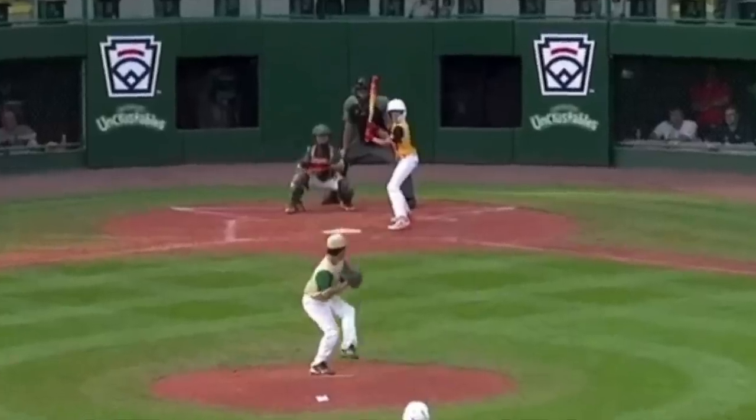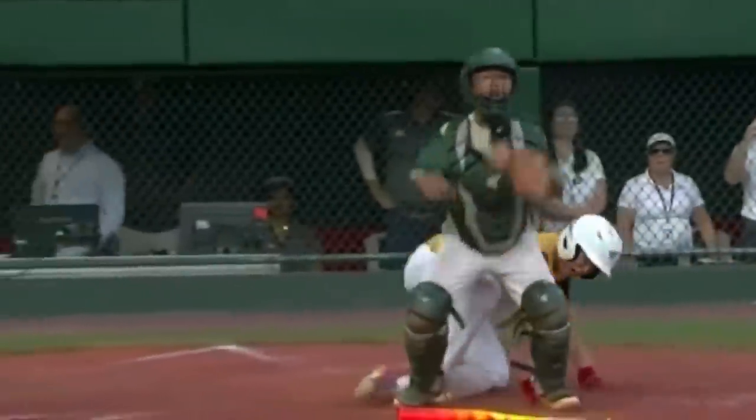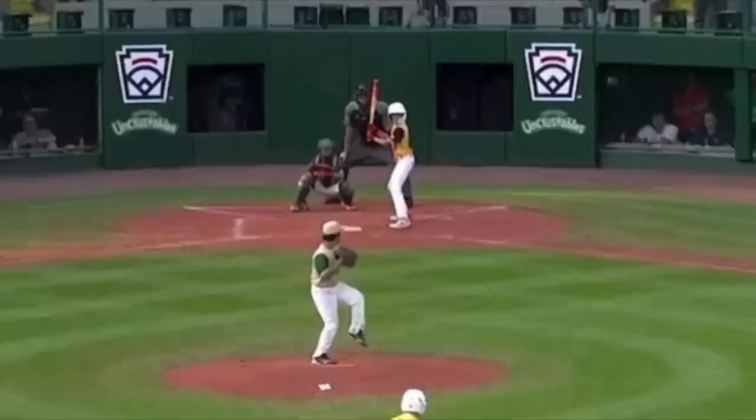So here's the pitch, the bunt down the first base line, pitcher picks it up, goes to throw to first, nobody's there, ball goes down the line, and Florida wins the Little League World Series. Now let's break it down because there's a lot of things that happen here.